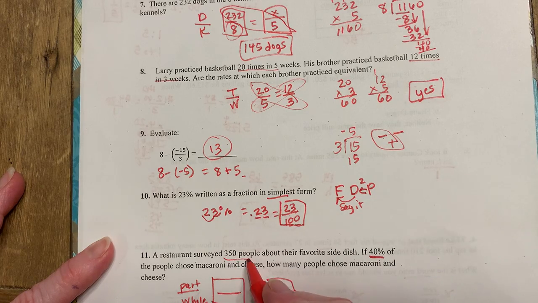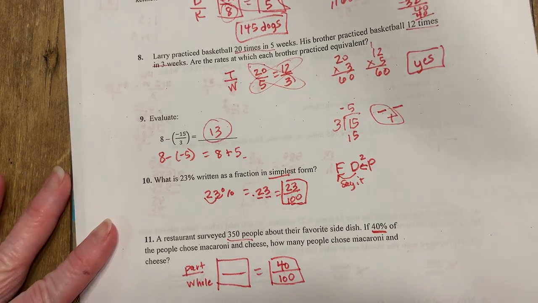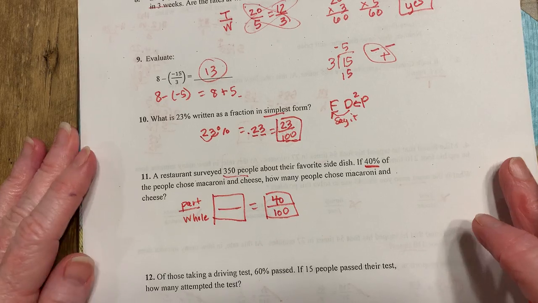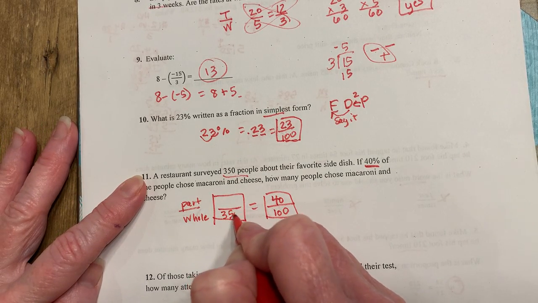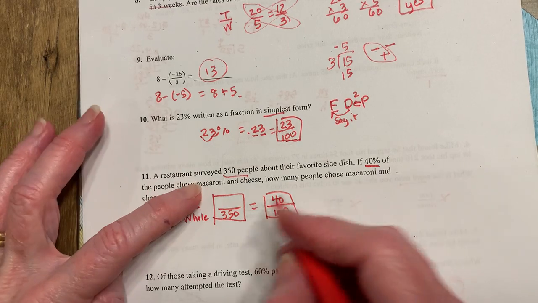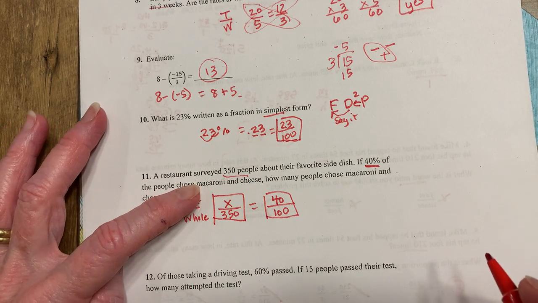So now I have to decide what's the 350, the part or the whole. All right, so the 350 are all the people they asked, what's your favorite side dish? So that would be your whole. Not all of them are going to say macaroni and cheese, right? Only part of them. So that's what I'm solving for, the part.